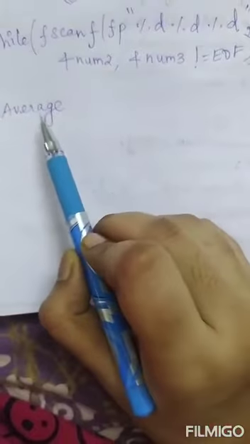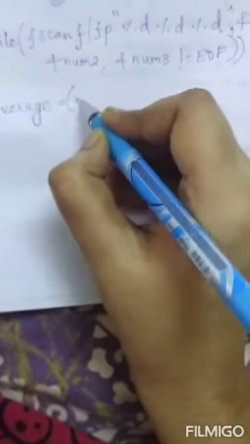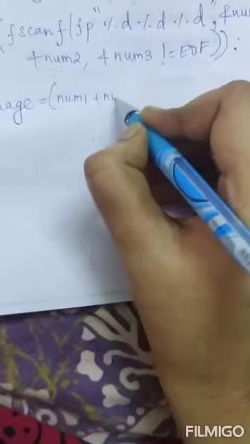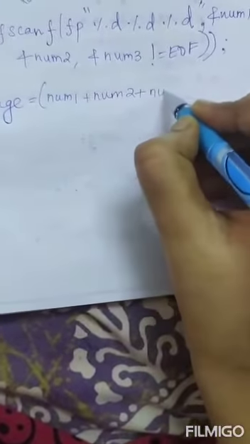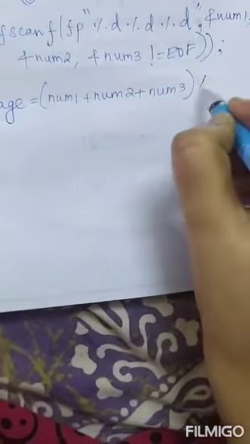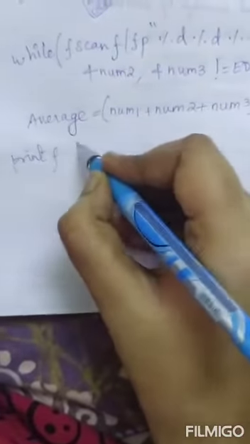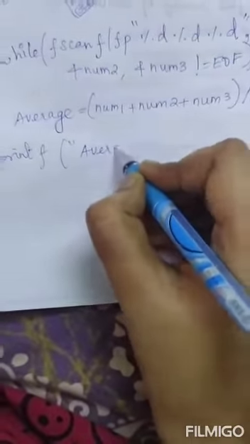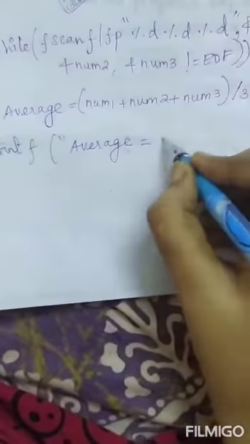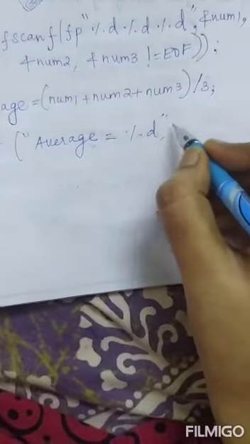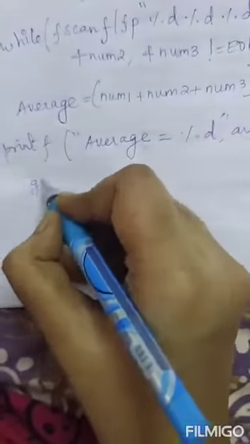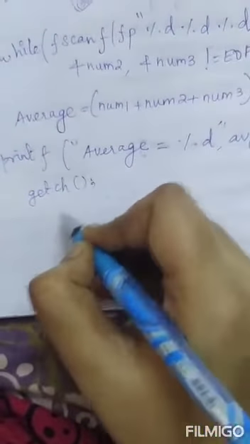And our main concept is to find the average. So how to find the average? These three numbers should be added, num1 plus num2 plus num3, and as there are three numbers, it should be divided by 3. That's how we find the average of the numbers. Then my printf statement will produce the overall answer as average %d, stored in the variable average. Then getch.